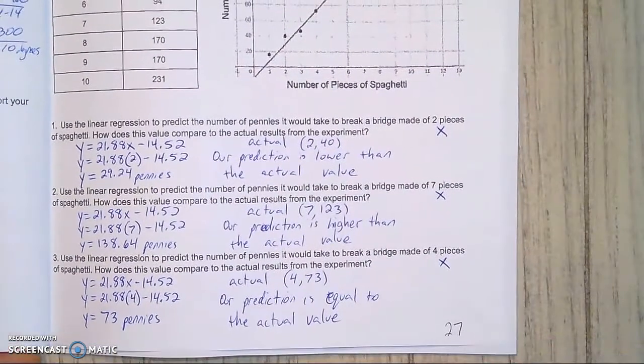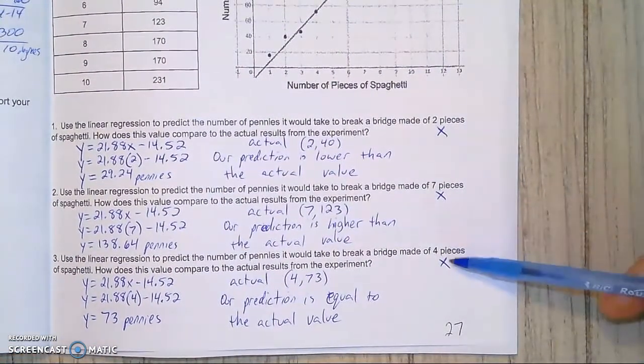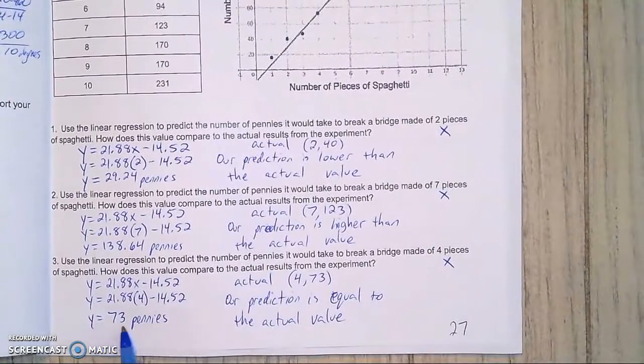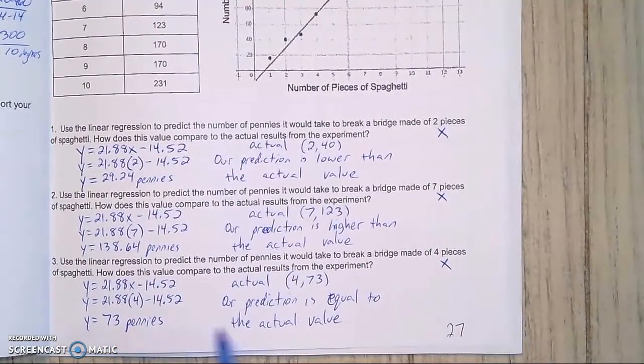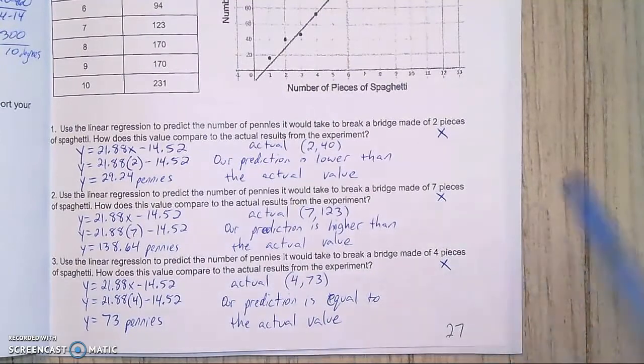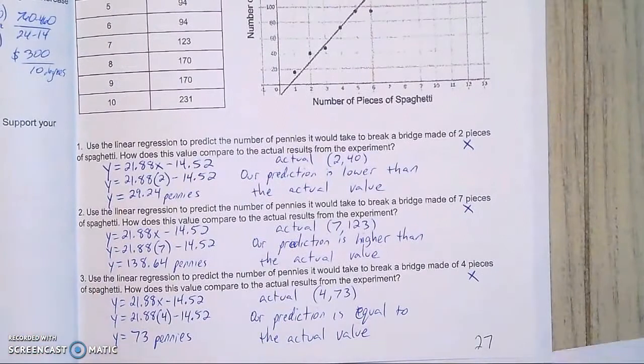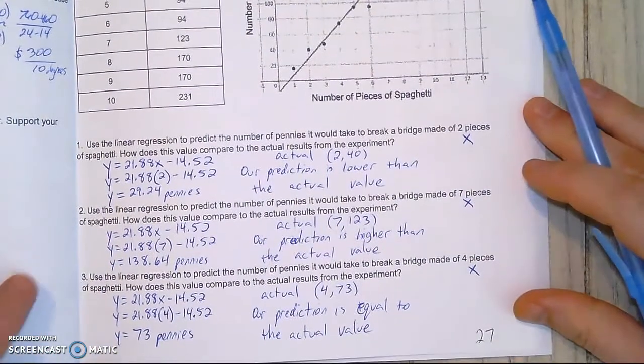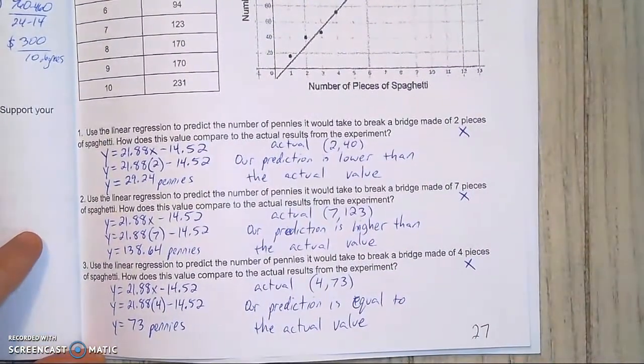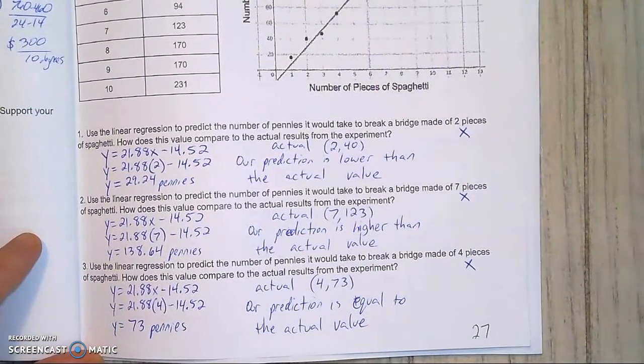So last one, when you check x is 4, well this time you end up with y equals 73 pennies, and in fact that is exactly what was shown on the graph and in the table, 4, 73. So this time we can conclude that our prediction was accurate. Our prediction was equal to the actual value. So that's a review of page 27 from yesterday.